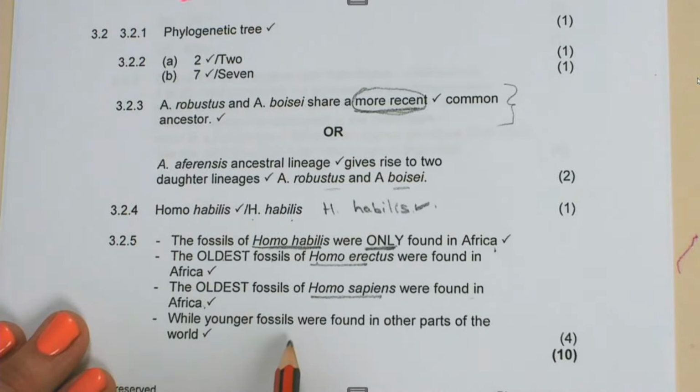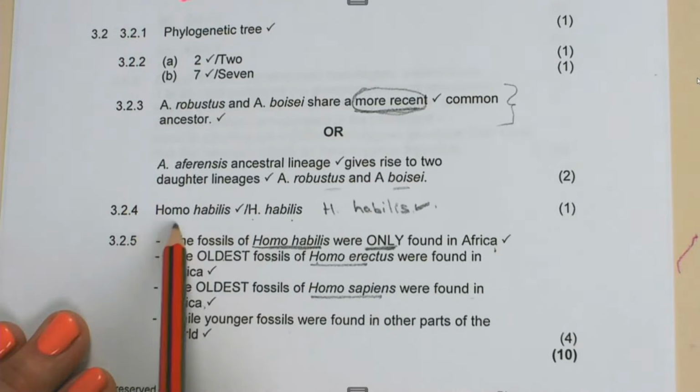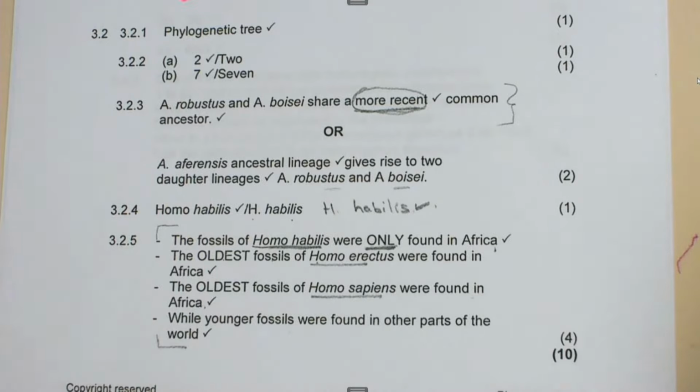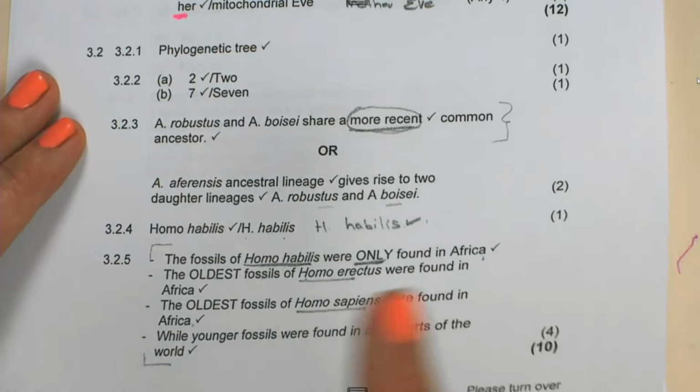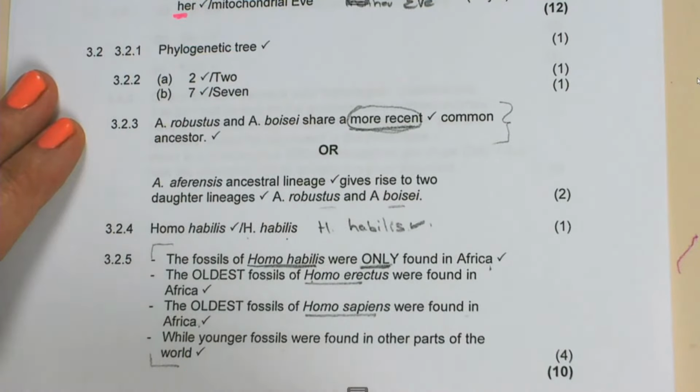If the learner wrote the whole thing of the out of Africa hypothesis, good for him, but we only allocate marks for the part on Homo, the species of Homo. But don't penalize them for writing the whole thing. So in this case, we don't mark the first 3 or whatever. We are going to read through the answer and allocate the marks.